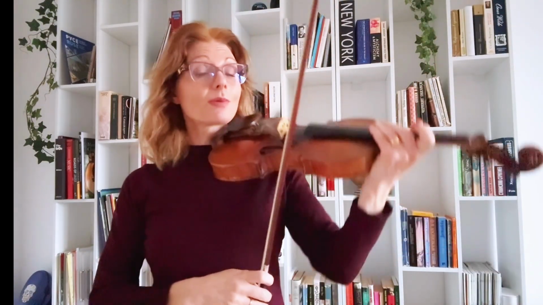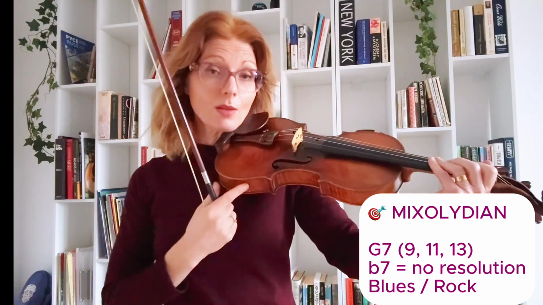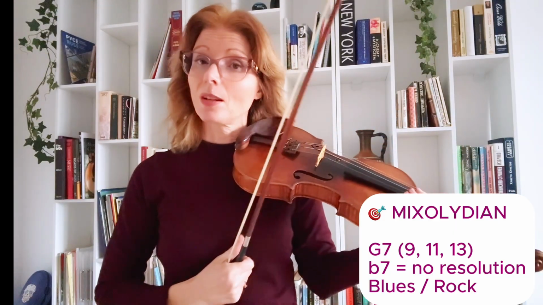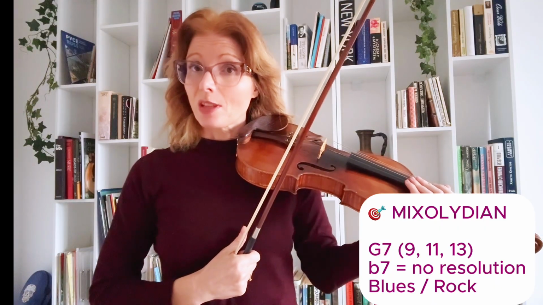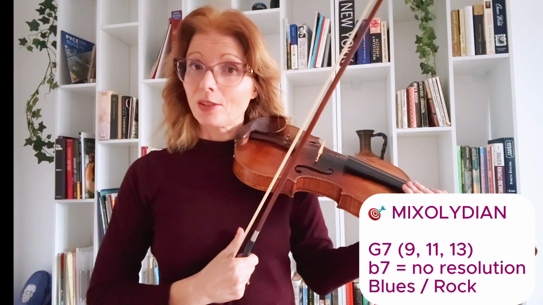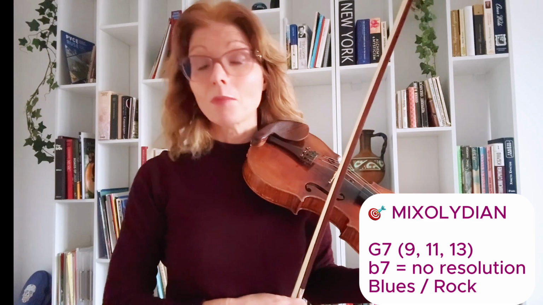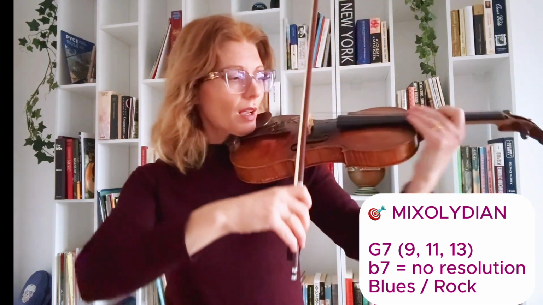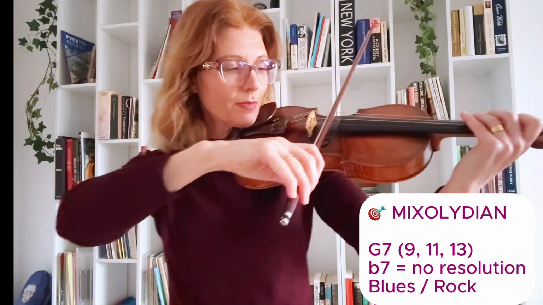And then we have Mixolydian from G, where G becomes the center, and the chord is G major 7 plus 9, 11 and 13. And the Mixolydian is a major scale with a flat 7. And it sounds like this.